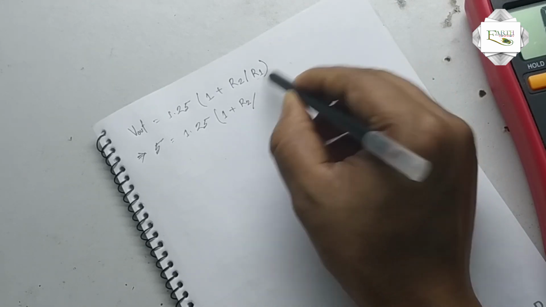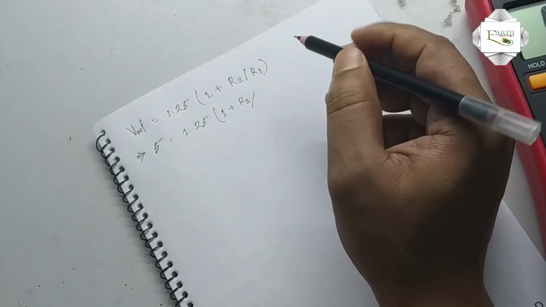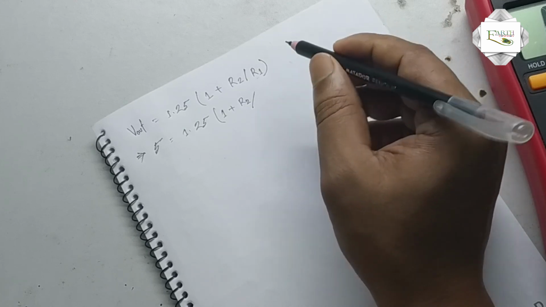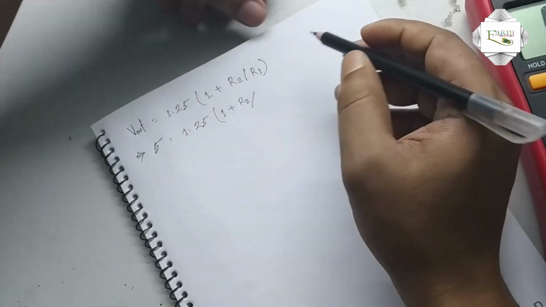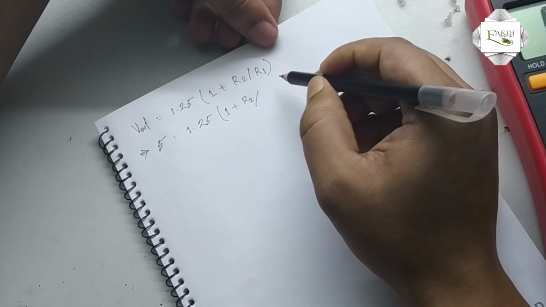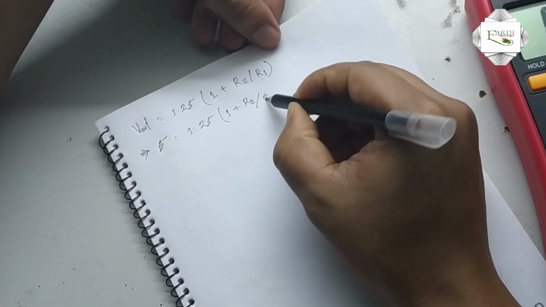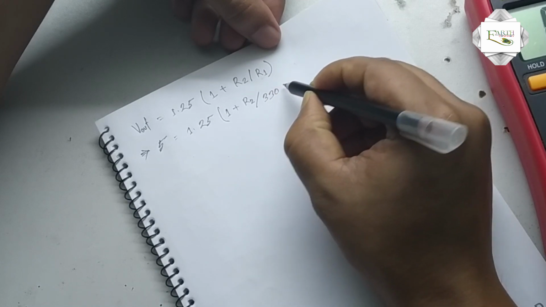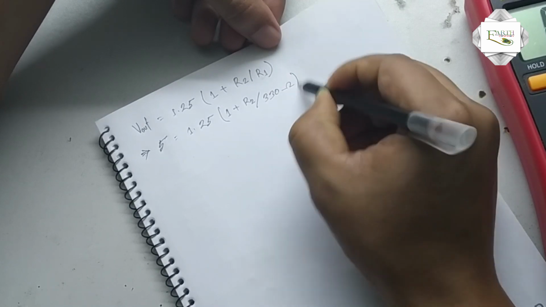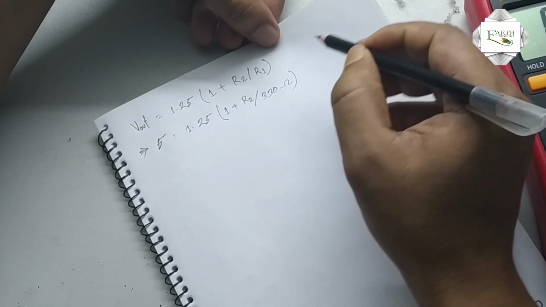I let R1 be any logical resistor value. This time I take a 330 ohm resistor for R1.